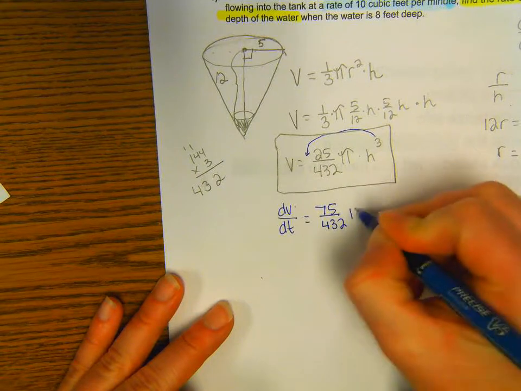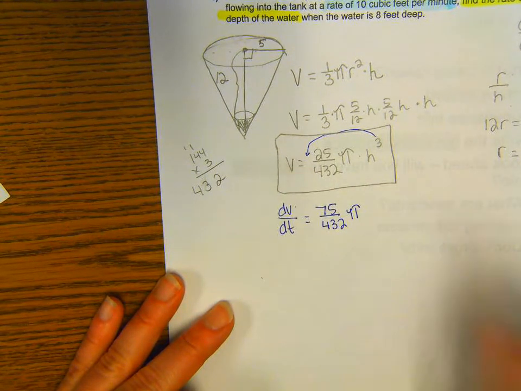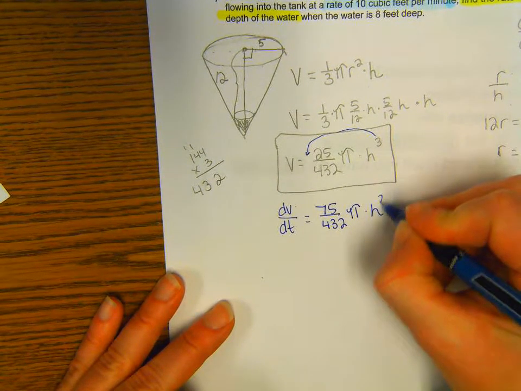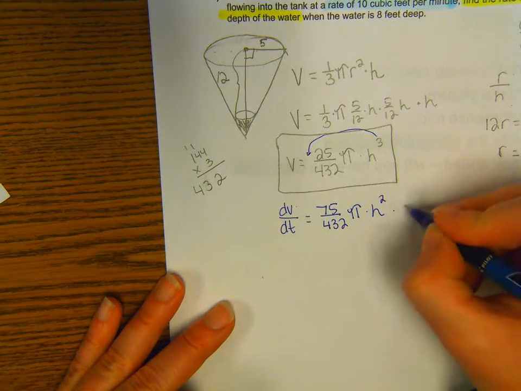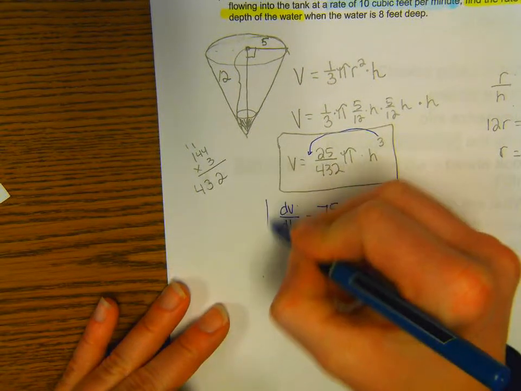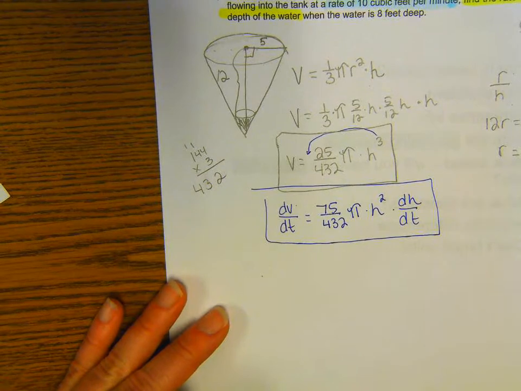That's just a number, guys. Remember? It stays in there. Times h squared times dH/dt. Now we plug in values.